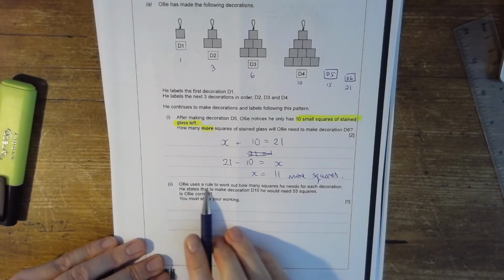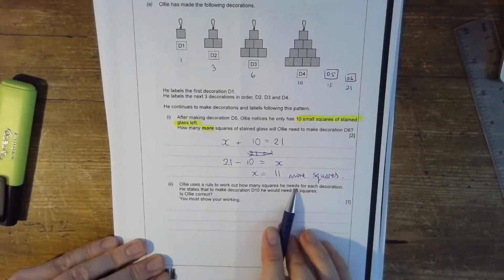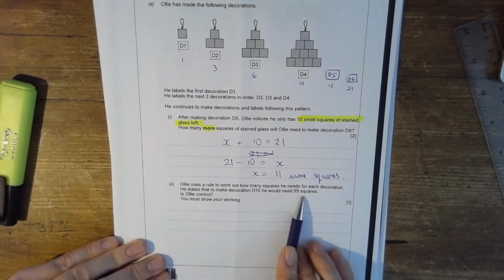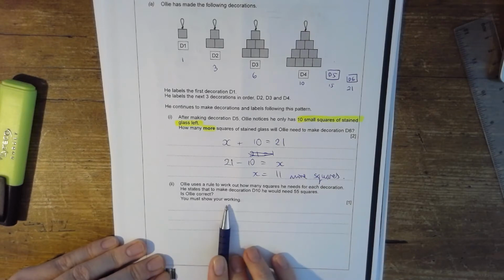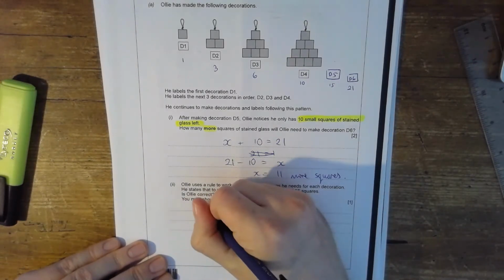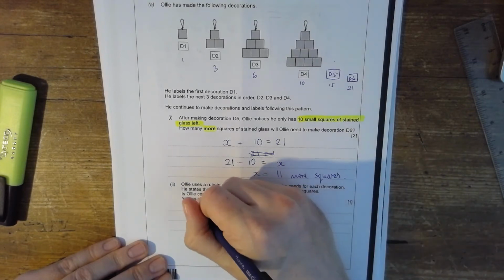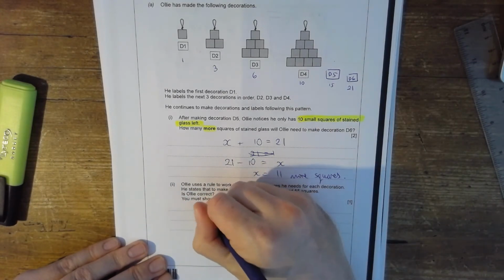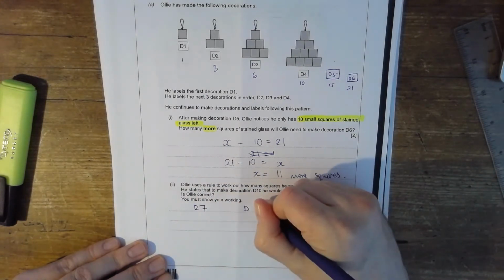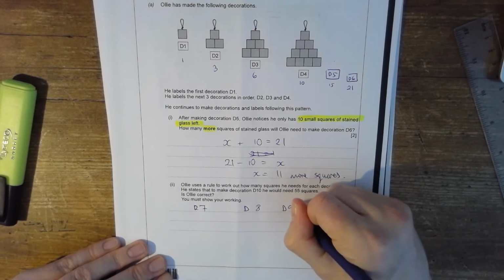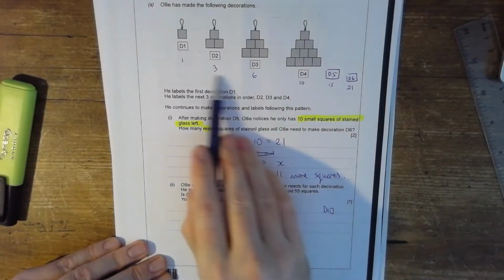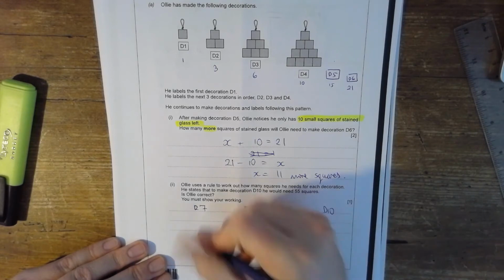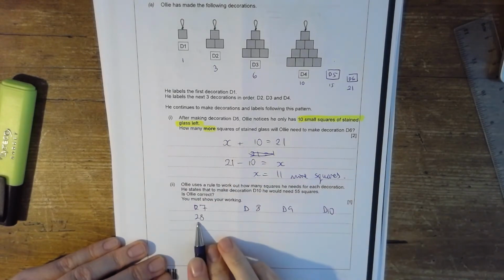Part 2 says Ollie uses a rule to work out the squares needed for each decoration. He states to make decoration D10, he would need 55 squares. Is he correct? Okay, so we know from D5 and D6, we've worked those out already. So let's carry on that pattern and see if he's right. Right, so there's D7, D8, D9, D10. We've added on 2, 3, 4, 5, 6. Now I want to add 7 onto that, so that would be 28.